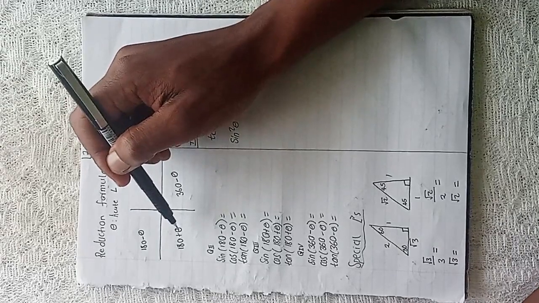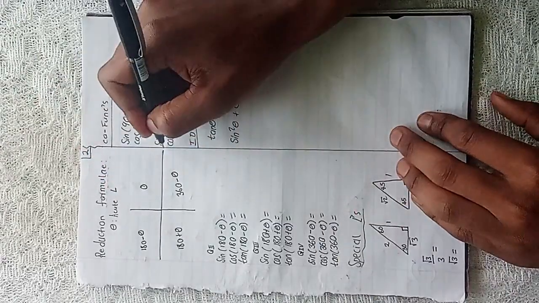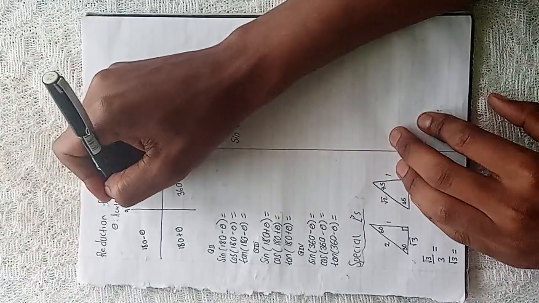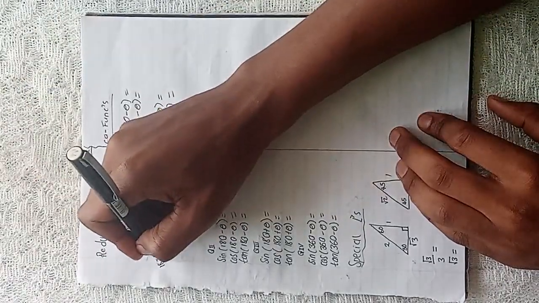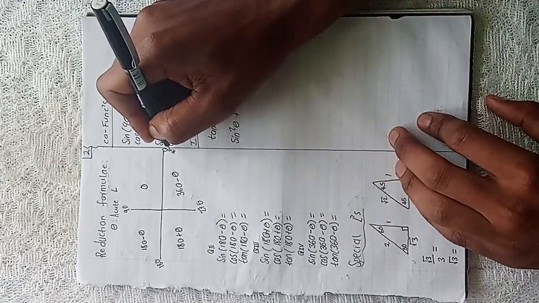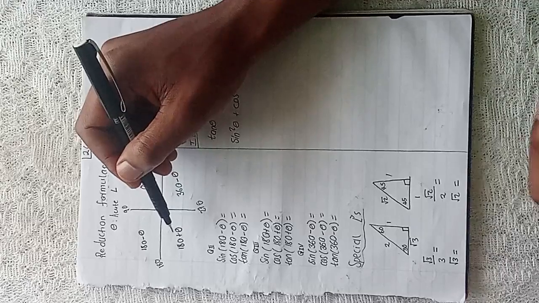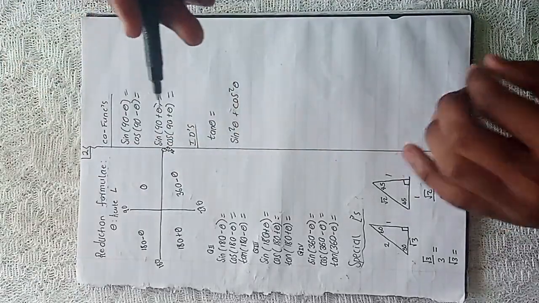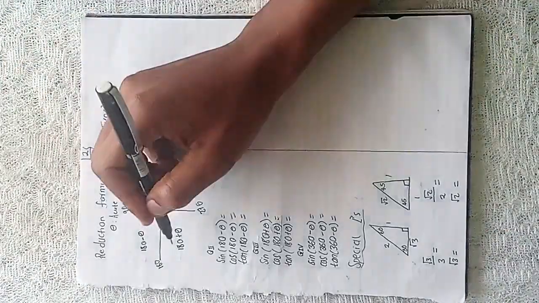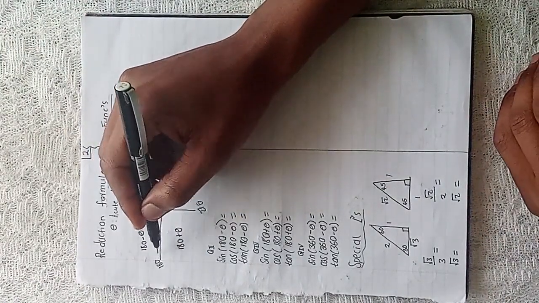Quadrant 3, 180 plus an acute angle. We have 0 here, we have 90 here, we have 180 here, we have 270 here, also 360 there. So if I'm saying quadrant 3 is 180 plus an acute angle, that angle will fall in quadrant 3 because 180 is here.